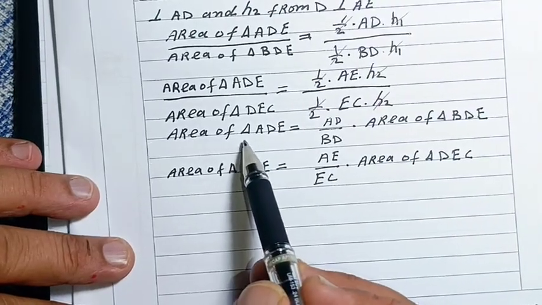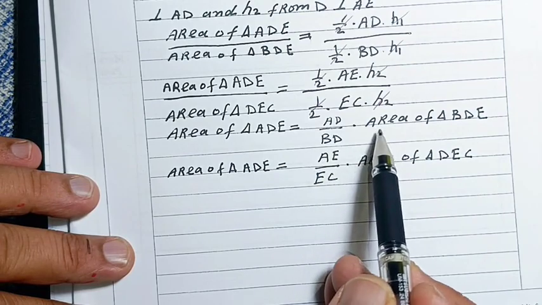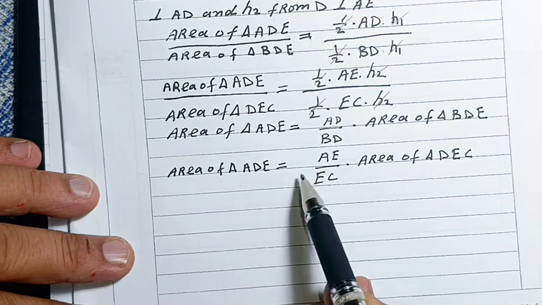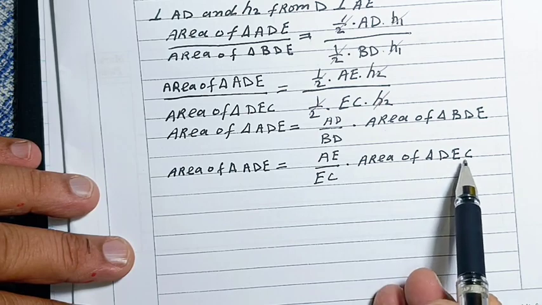Now the area of triangle ADE is equal to AD over BD times the area of triangle BDE, and the area of triangle ADE is also equal to AE over EC times the area of triangle DEC.